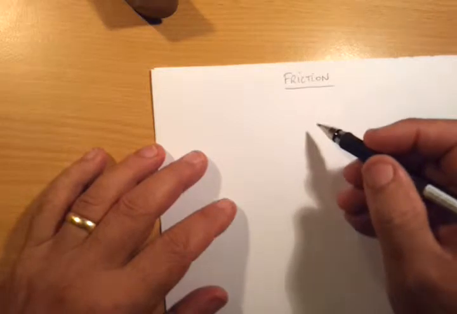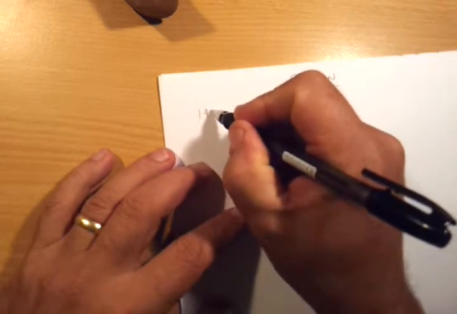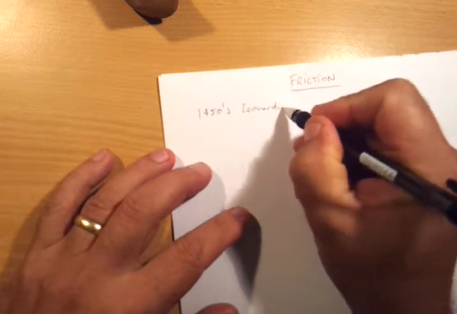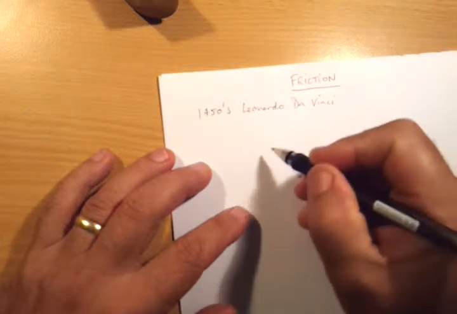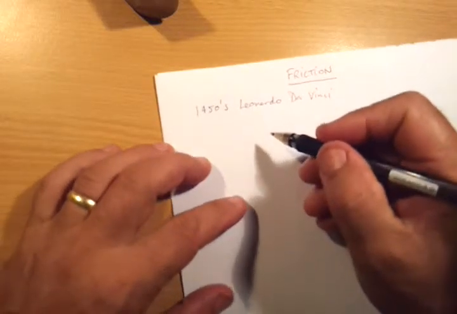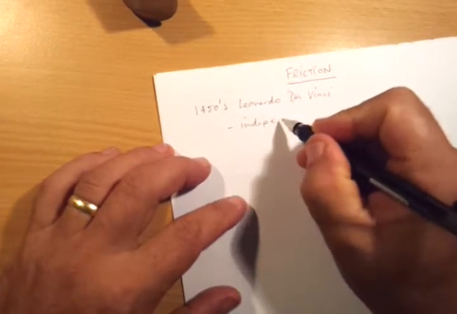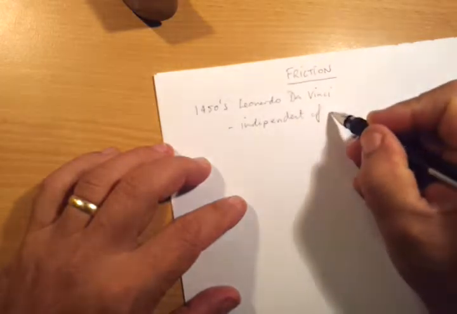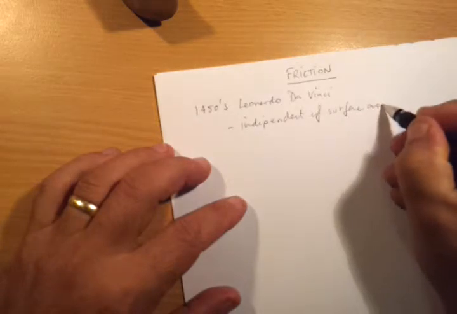Now friction was first researched in the 1450s by Leonardo da Vinci, and da Vinci posited two laws of friction, and those two laws are fairly accurate. One was that friction was independent of the surface area in contact.